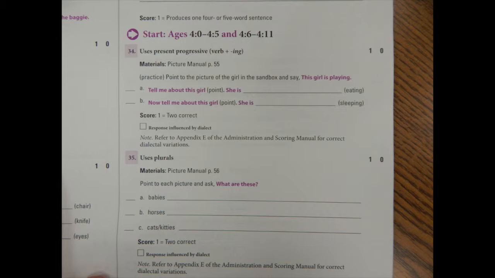If the child still does not achieve a basal from the start point, continue to drop back to the preceding age level until the child achieves basal. If the child never achieves basal, item 1 is considered the basal.